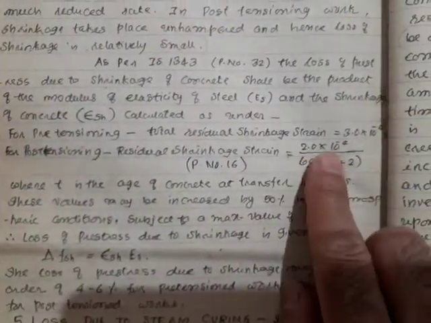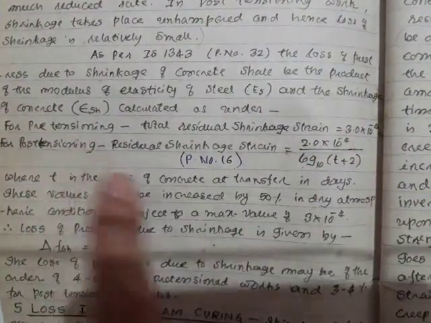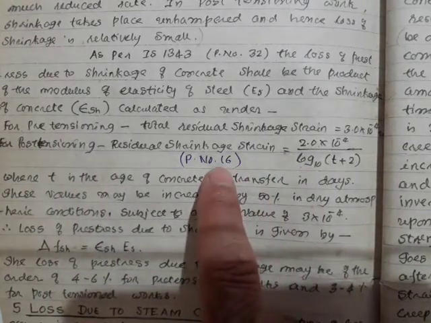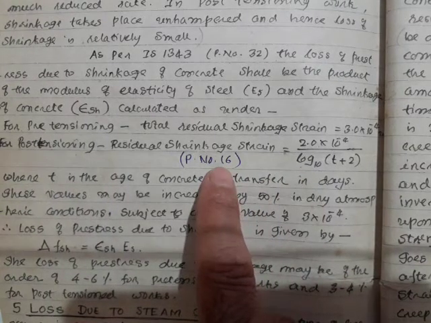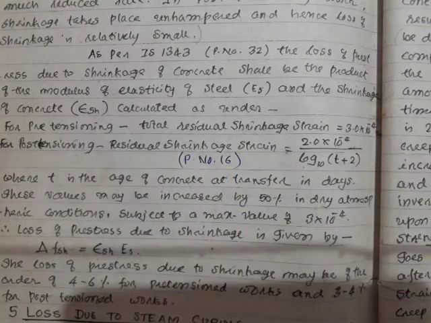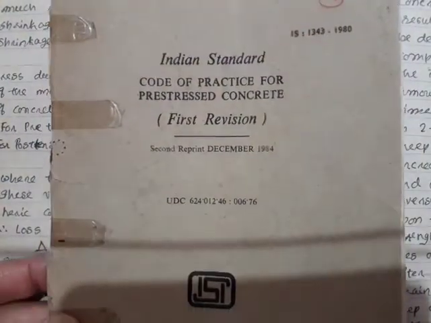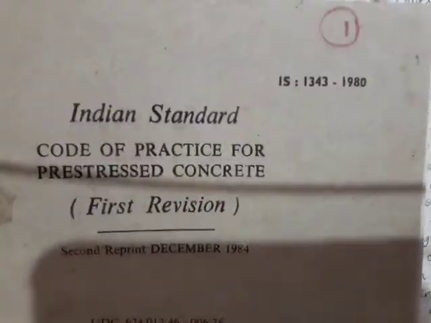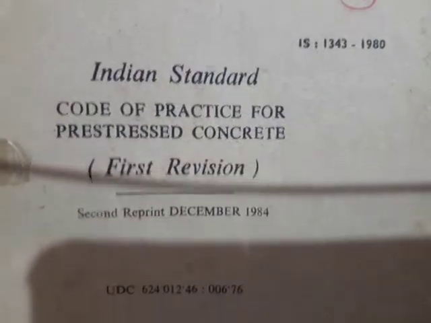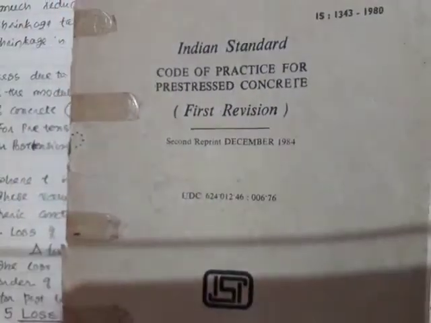The total shrinkage strain in pre-tensioning and post-tensioning is given on page number 16. As you know, we are going to use IS 1343. I will show you once. This is your IS 1343, the 1980 edition. It is the Indian Standard Code of Practice for pre-stressed concrete.